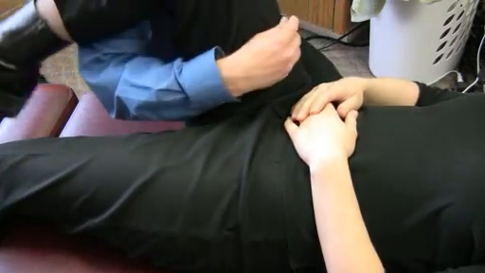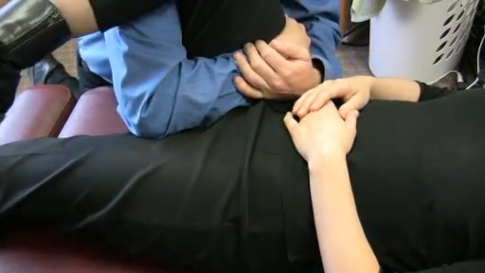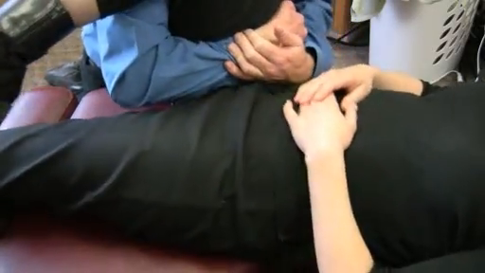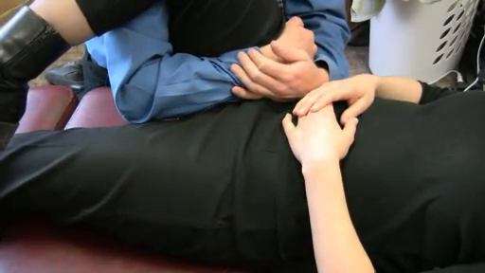We actually come in here, and I'm going to get right deep in here. We're going to pull that hip and try to release it from any restrictions in there. And there you go. That's what we do for a lot of the hip pain.